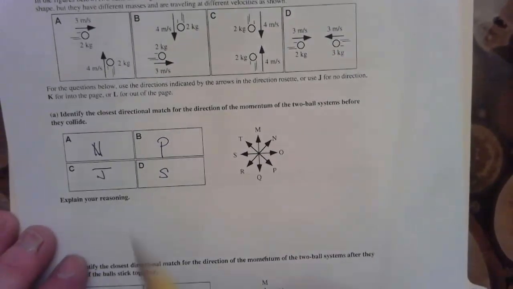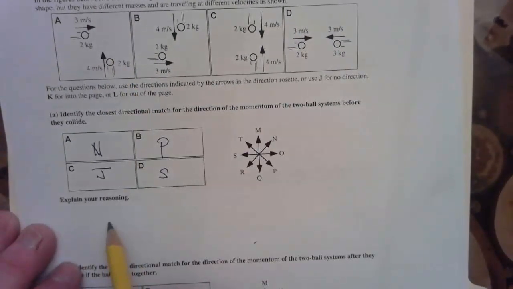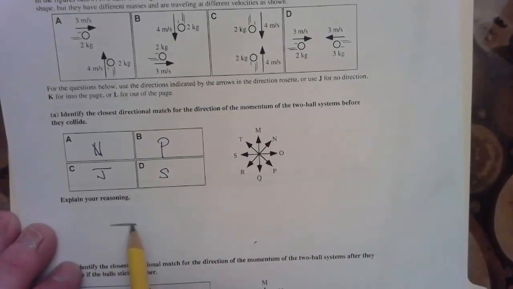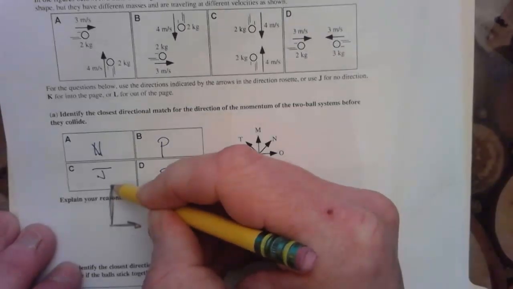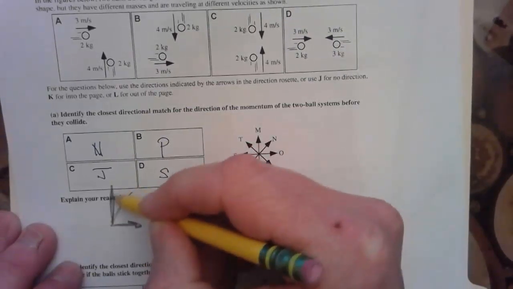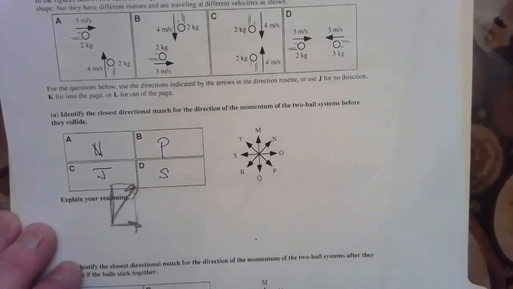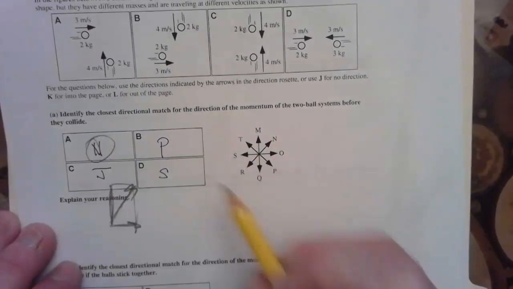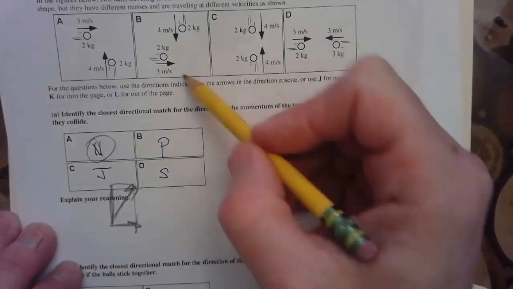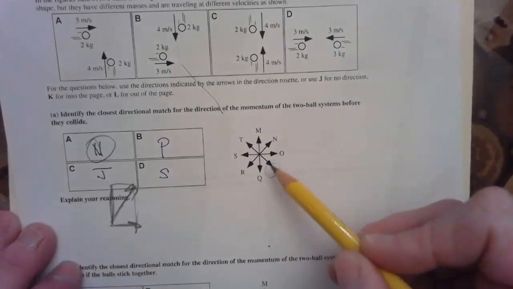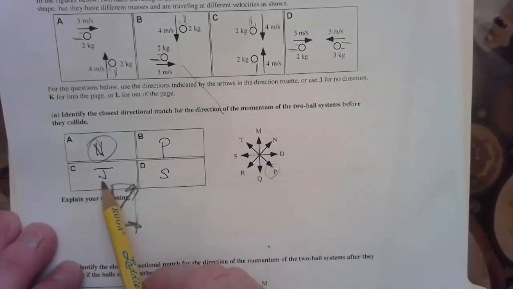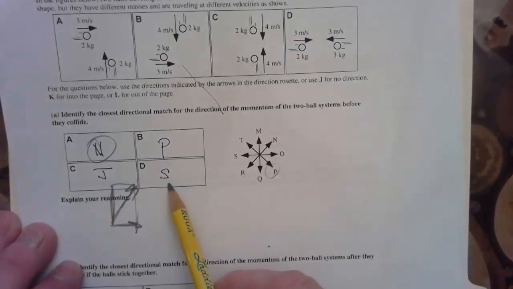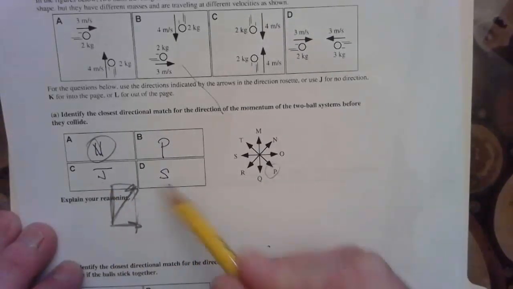All right, so once again, I have N that way, and I have 4 this way, so adding them as vectors is going to be up and to the right. So N makes the most sense. This is probably going to be down and to the left, so it's going to be P. C is going to be nothing. S is to the left a little bit.